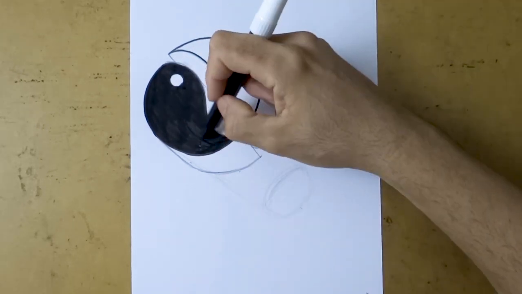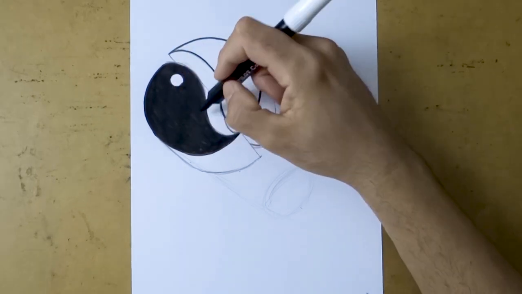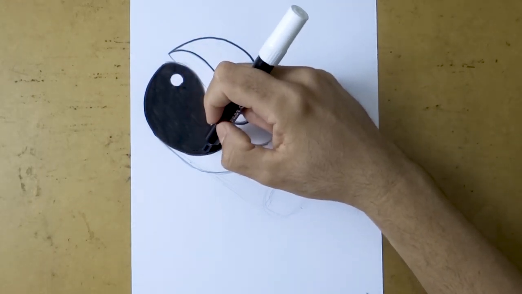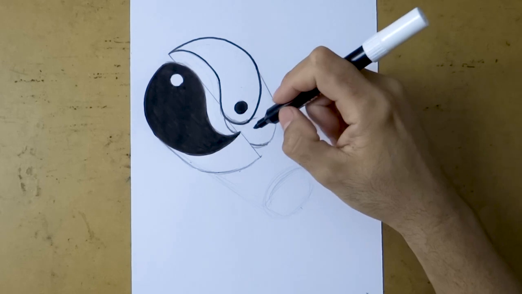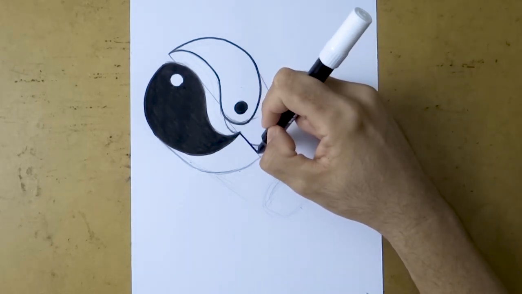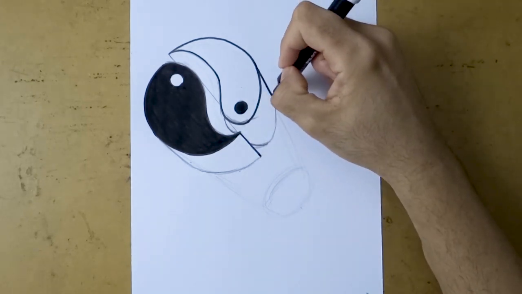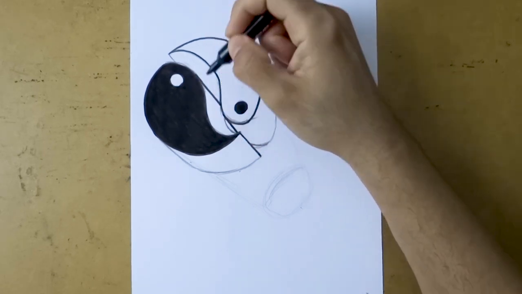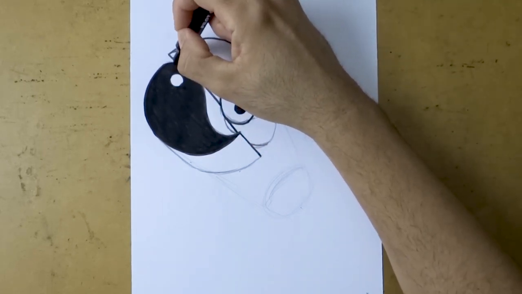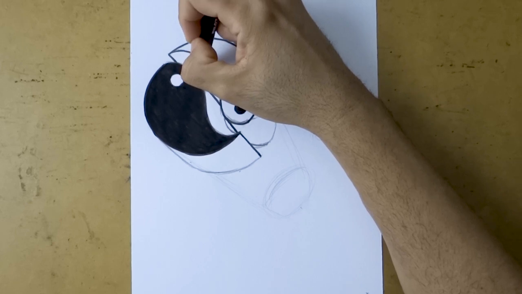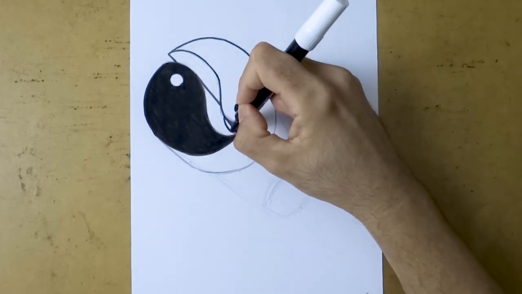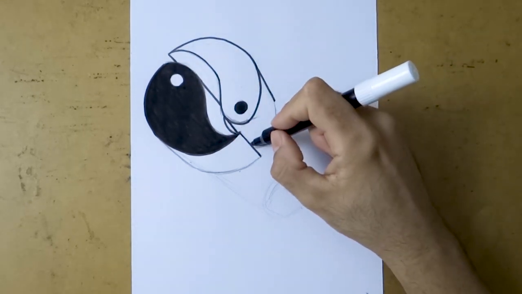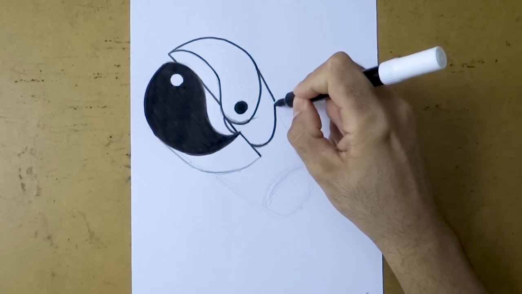And you can use a marker, you can use a pencil to do so, that's okay. But if you're going to use a pencil, use a darker one. Now I'm going to outline the edges. And of course, I'm doing everything here freehand.